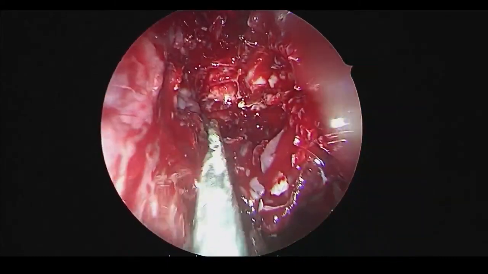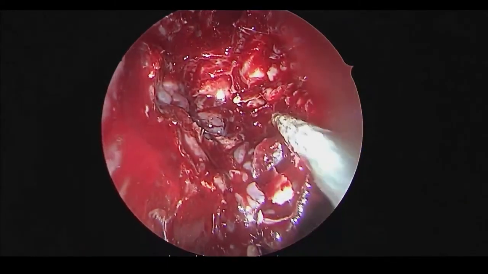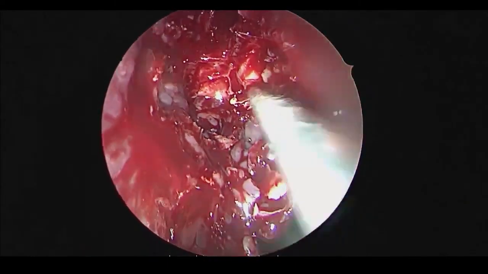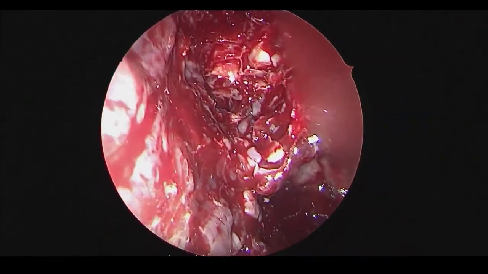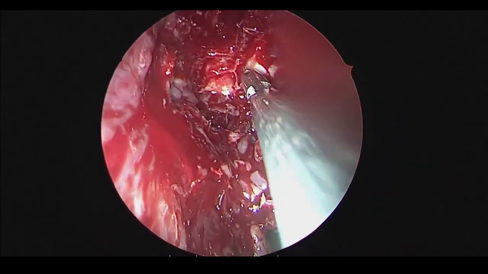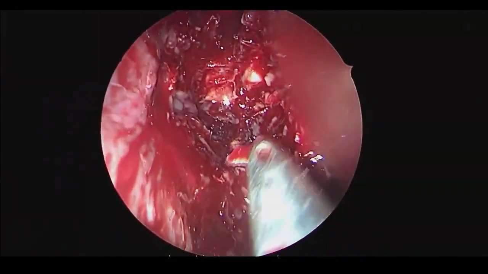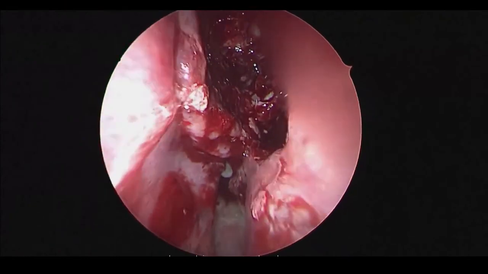Sir, in doing these AFRS cases, what are the things we have to send for histopath other than the polyp and the mucosa? This mucin also and this fungal debris also? No, not required. This is just of theoretical importance. It is not going to change your treatment.